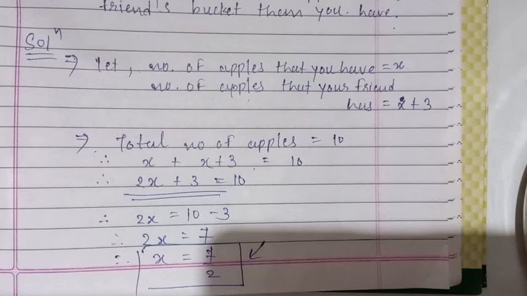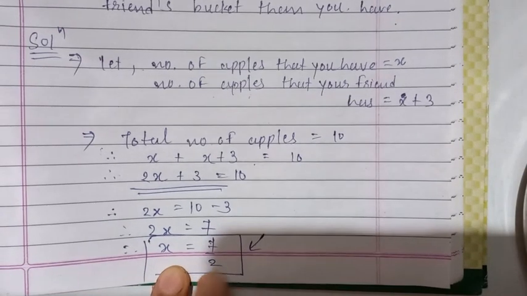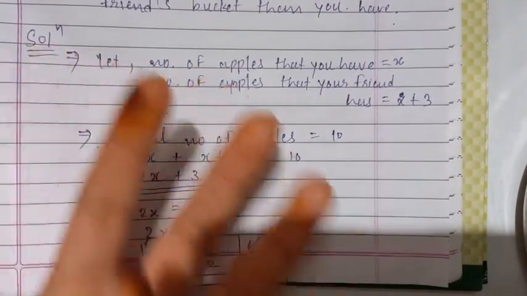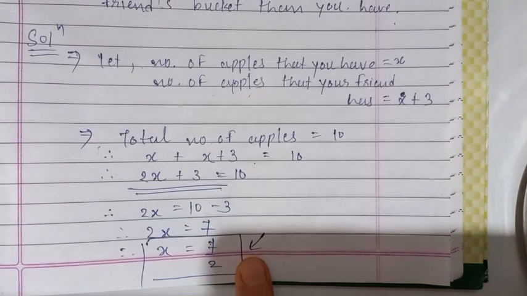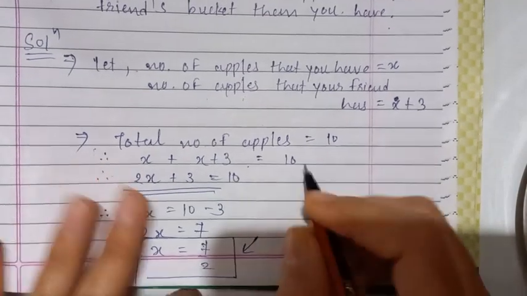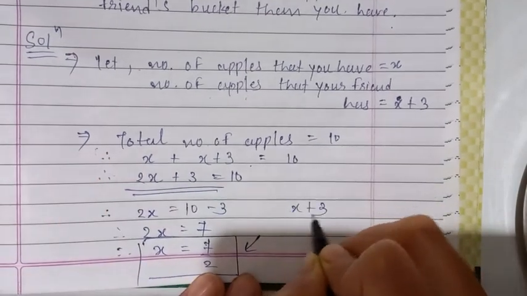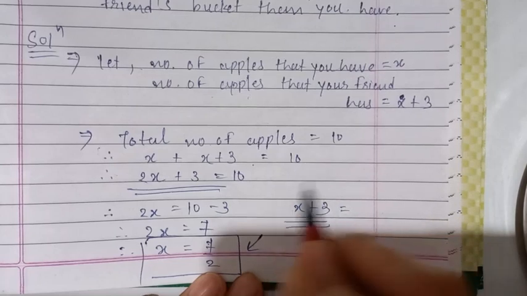You can't have a half apple, meaning three whole apples and one half apple. And x plus 3 is the total number of apples that your friend has.